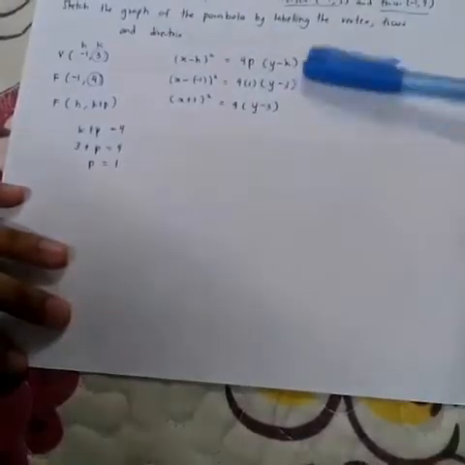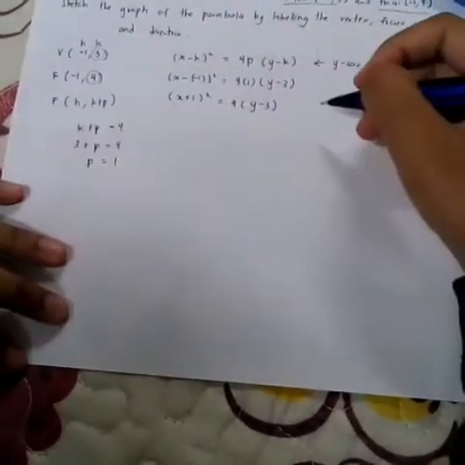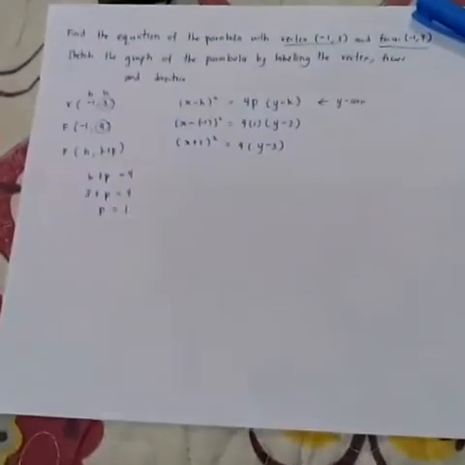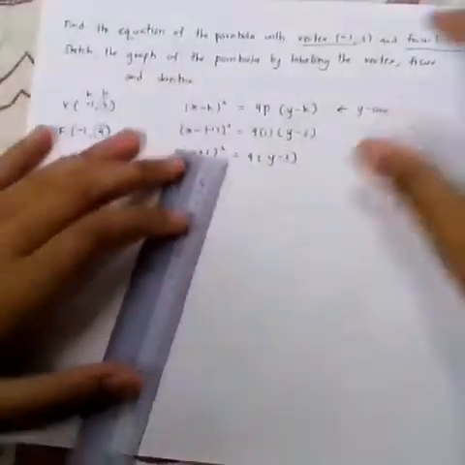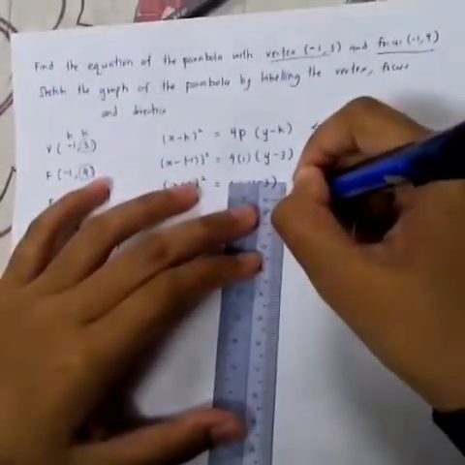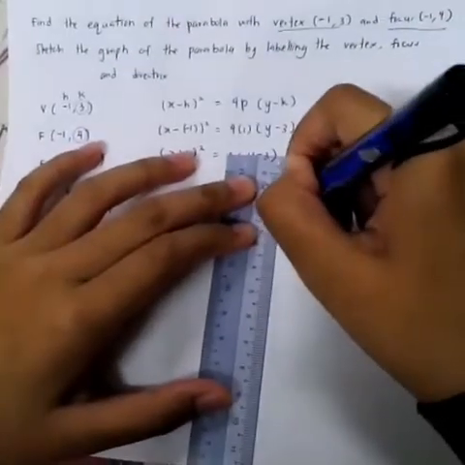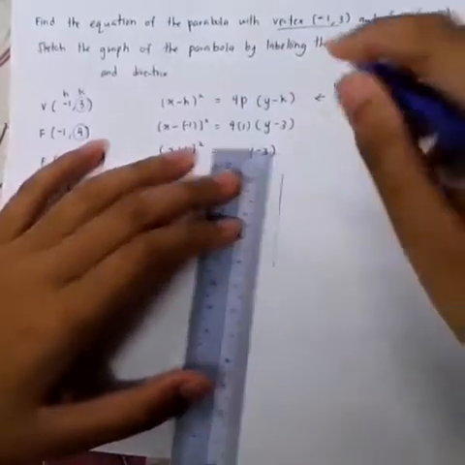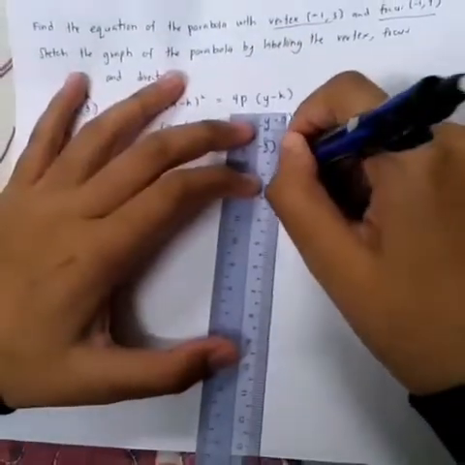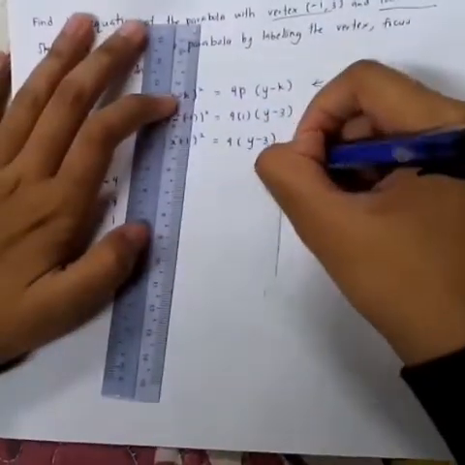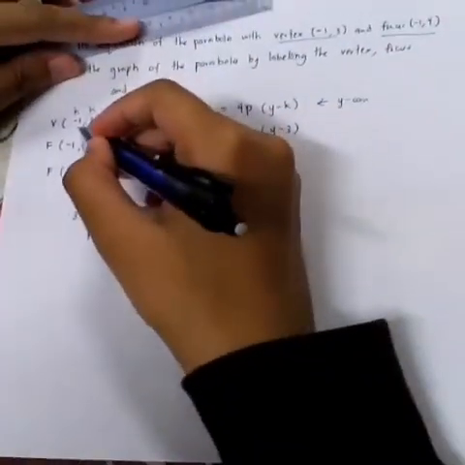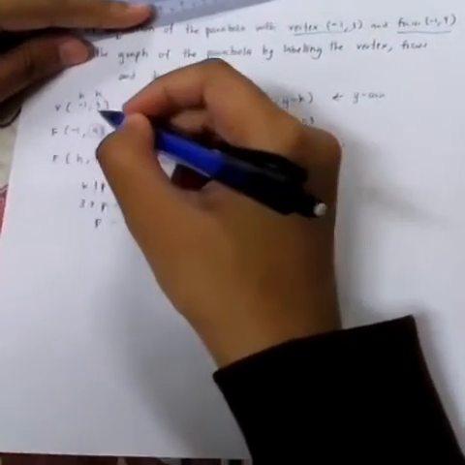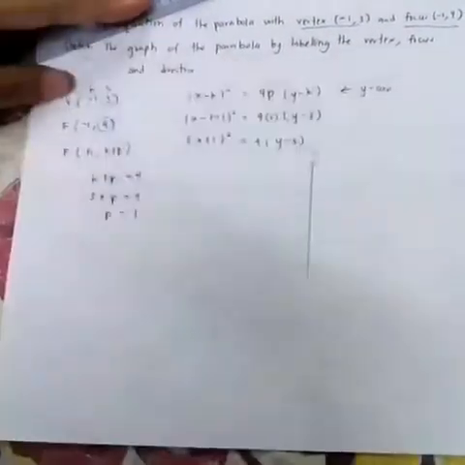So to sketch the graph using a ruler, draw the y-axis. Given the vertex, the x value is negative and the y is 3.